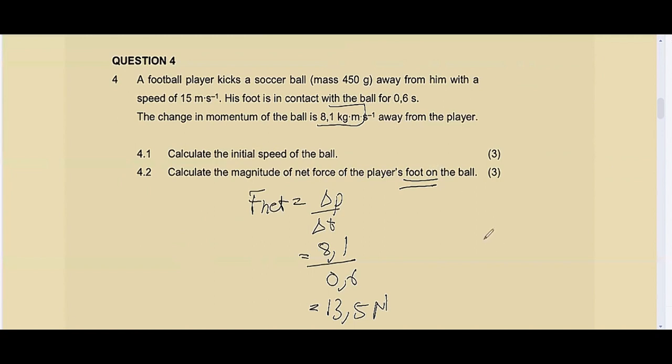So the net force of the player's foot on the ball is 13.5 newtons east, because the player's foot is in the eastern direction when he kicks. It's kicking in the eastern direction to the right. So that's the net force that he exerts on the ball. But then the net force that the ball exerts on the player's foot will be 13.5 newtons west. So understand that.